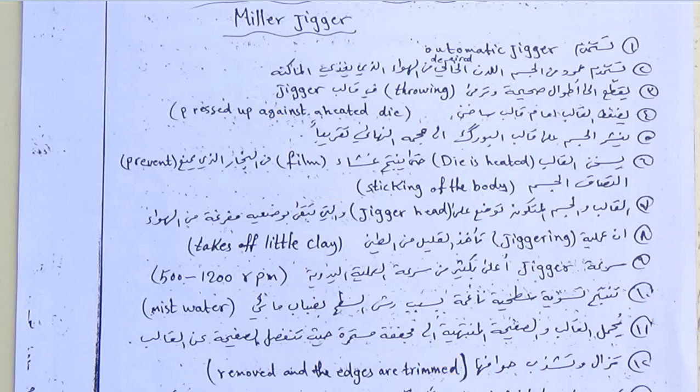As you can see around the Miller judger, a new method exists to manufacture the ceramic wares. يعني طريقة جديدة لتصنيع الأجسام السيراميكية. تستخدم automatic judger.